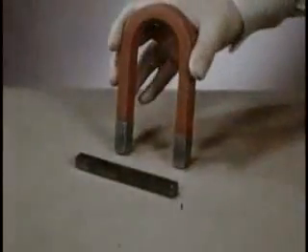Magnetic material, that is, material capable of being magnetized, is made up of such domains, pointing in all directions. When these domains all point in the same direction, we have a magnet.